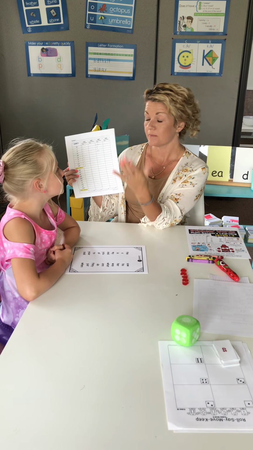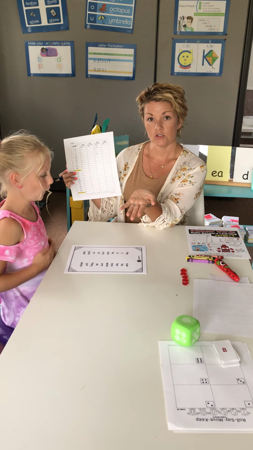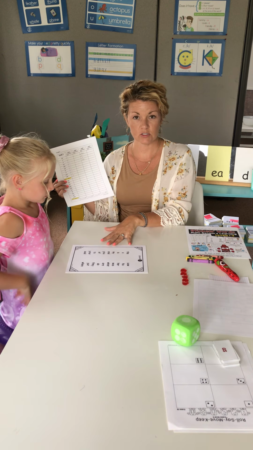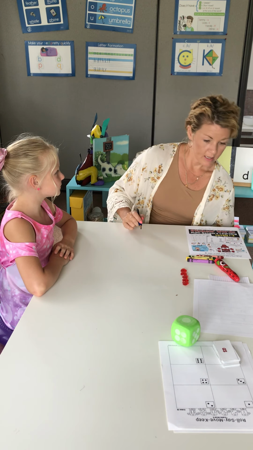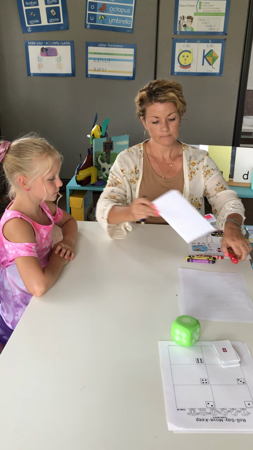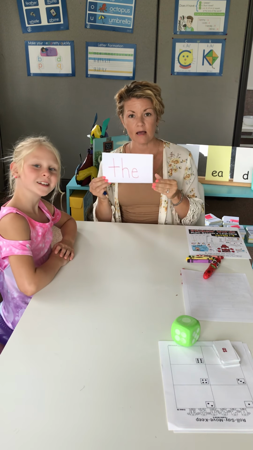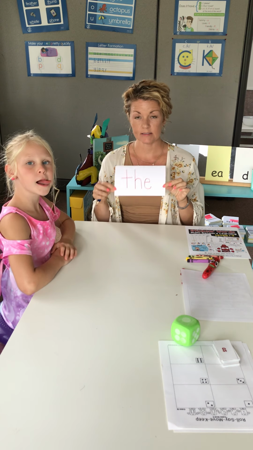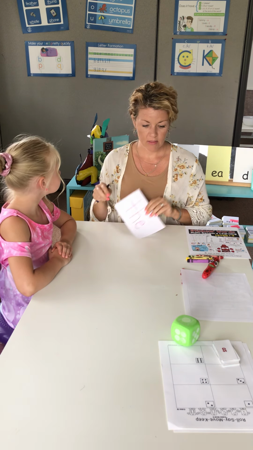The first word I would be teaching my student would be that word the. So I'm going to show you how you can introduce your Stickum words to your child. I like to introduce the Stickum word in red, just telling us we need to stop. This isn't a word we can sound out. So red is the stop color. So here is our word the, T-H-E, the.